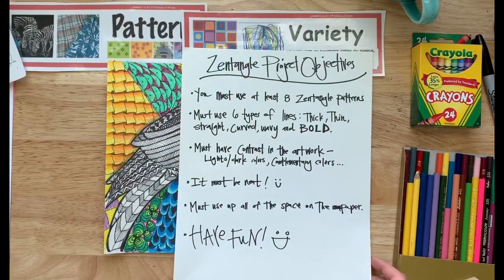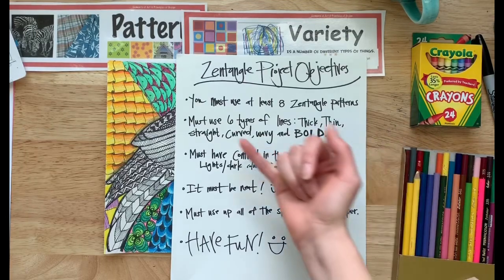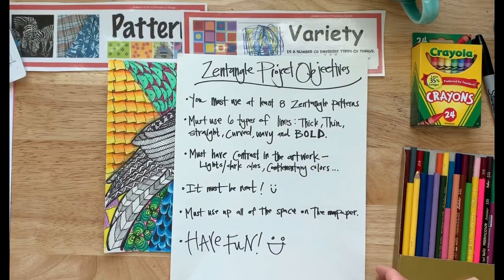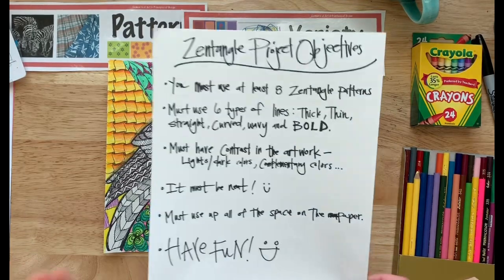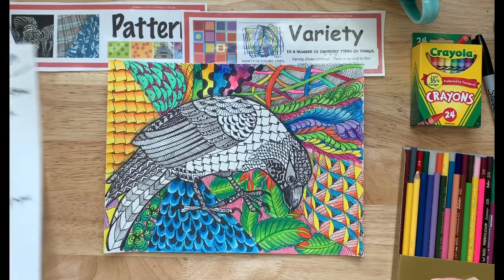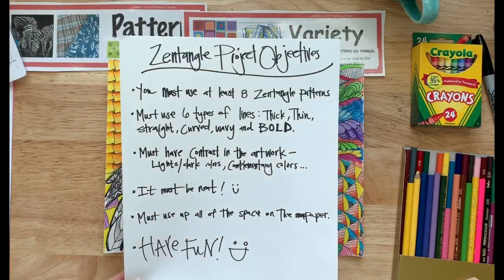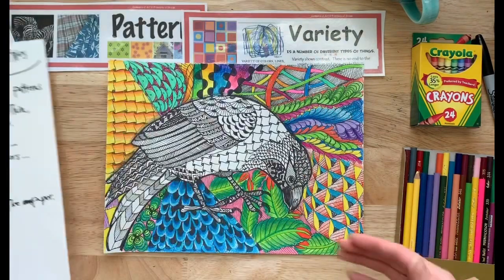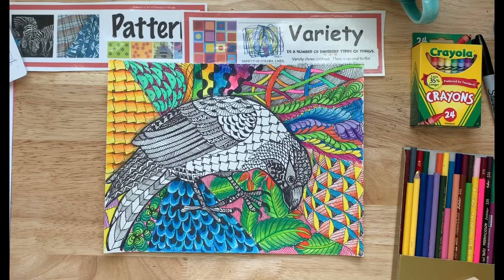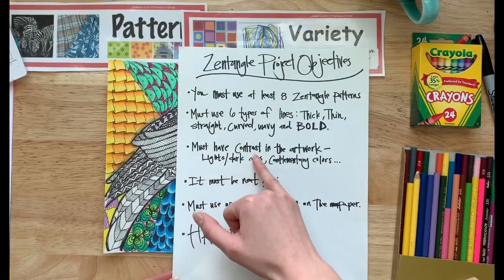You must use 6 types of lines, so you can use thick lines, thin lines, straight lines, curved lines, wavy lines, and bold lines. These are just some examples. You can have different line types and different line qualities, and the reason I added this list is just for you to get an idea to use a variety of lines within your piece to create interest.